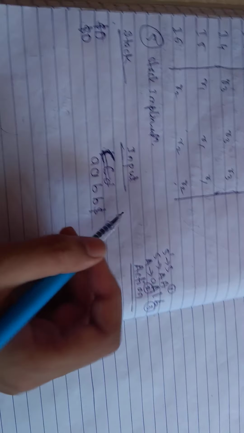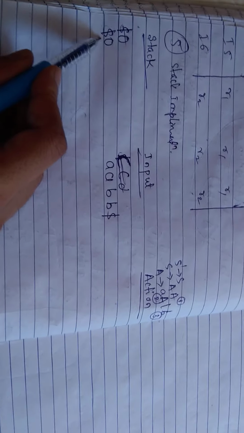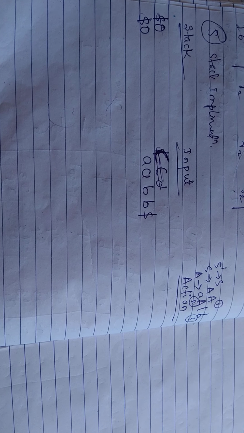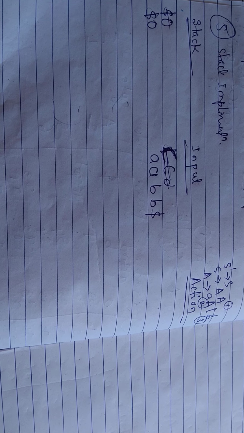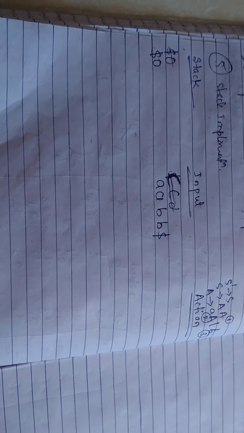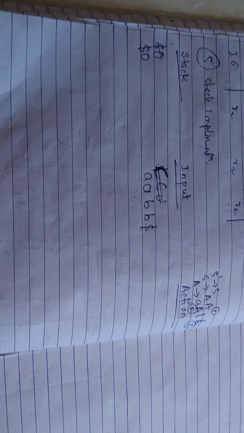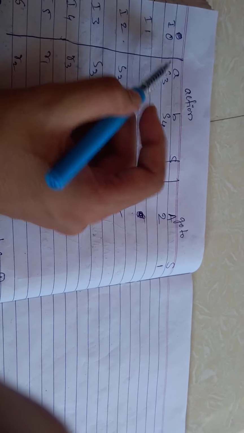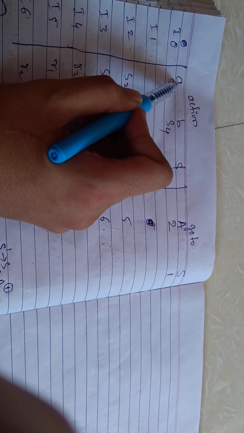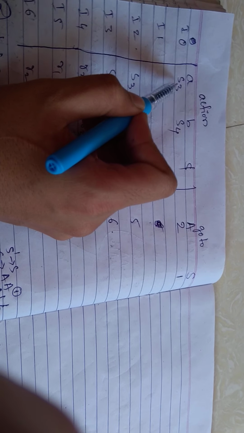Now the stack starts with the 0 state. And what input do I consider here? Small a, small b, small b. First we start with 0 on a. I already drew the same diagram one more time here. 0 on a is nothing but what we are having: shift 3.